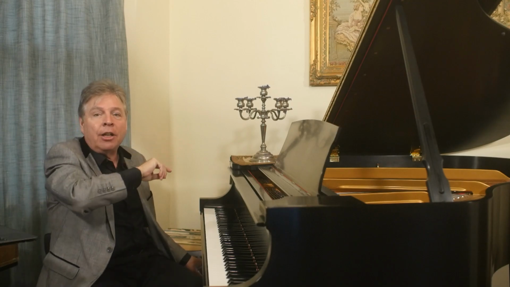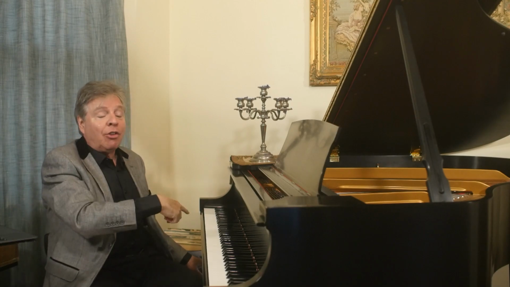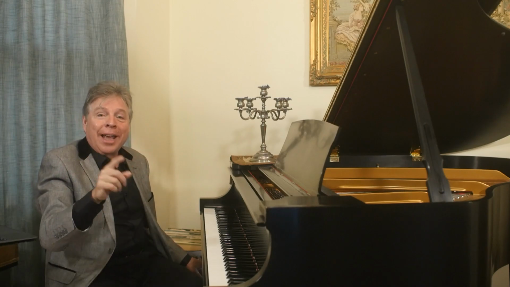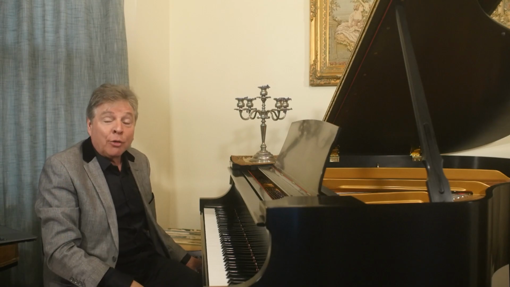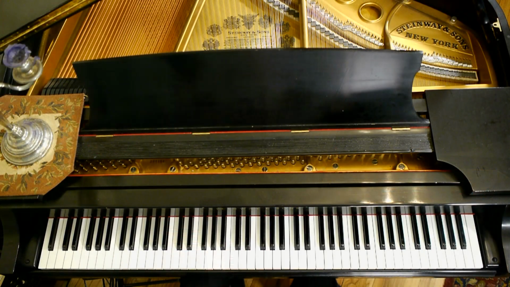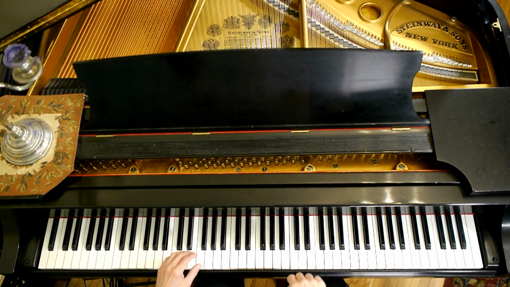Now, I'm going to play a little bit of a Bach saraband, and I'm going to play it first with rubato, which is not called for in Baroque music. Then I'm going to play it straight, the way it's intended to be played. Then I'm going to come back to the Chopin and play it for you again with rubato and without rubato, so you can hear the difference for yourself. Here's first the Bach saraband with rubato.